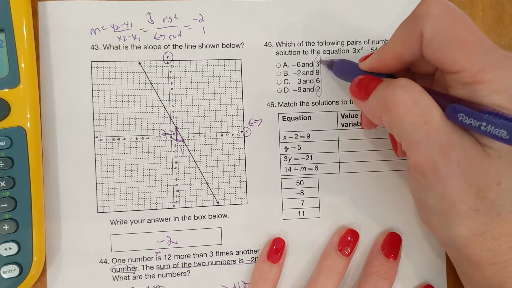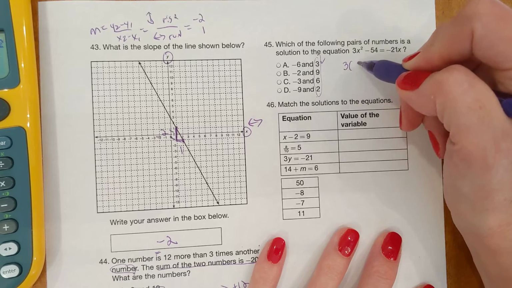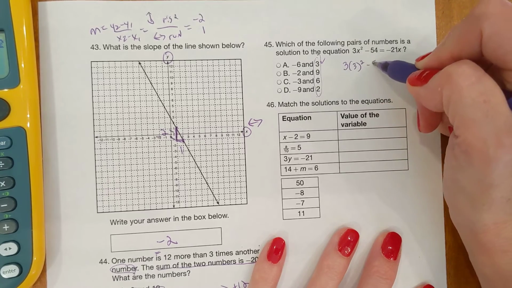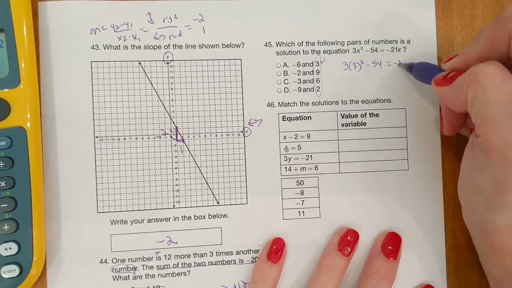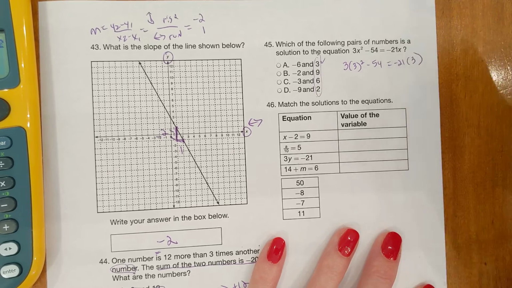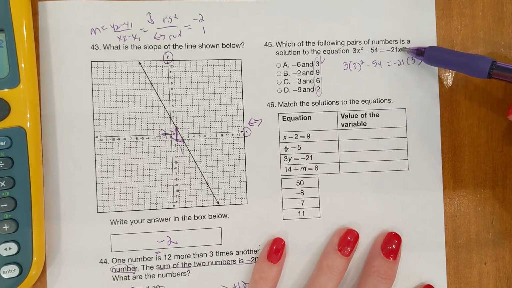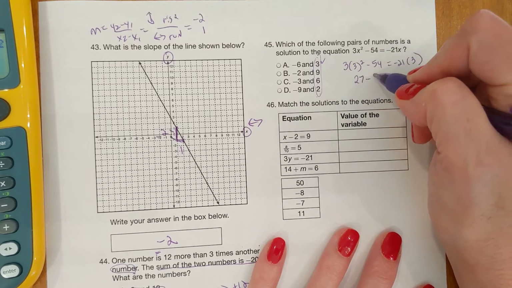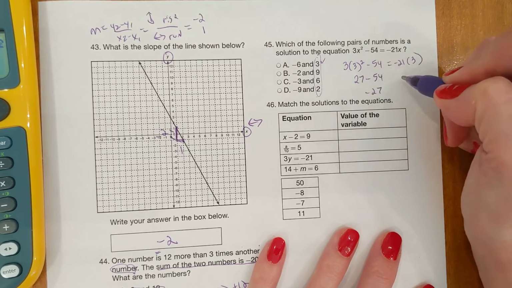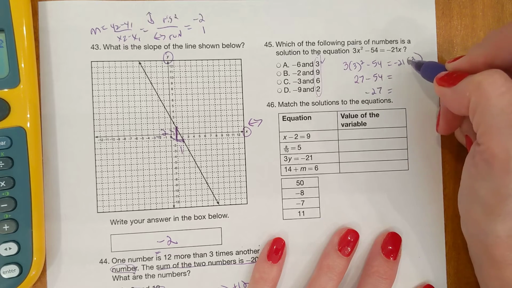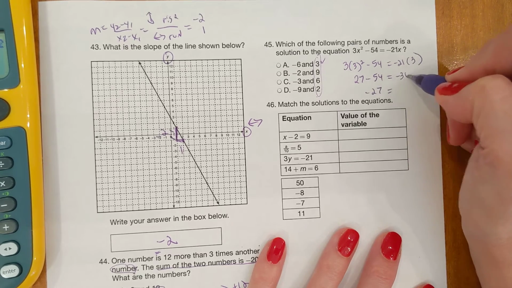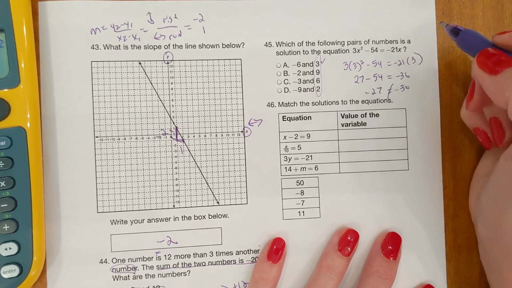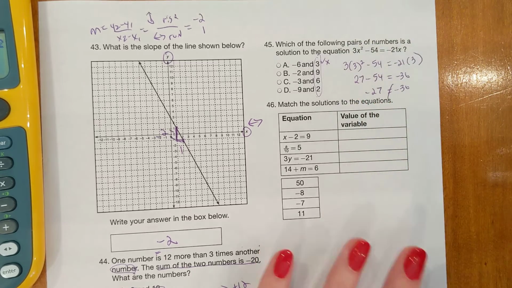So for example, trying the first number, 3: does 3 times 3 squared minus 54 equal negative 21 times 3? Wherever the x is, you're plugging in a 3. So 3 times 3 squared is 27, minus 54 is negative 27, and then negative 21 times 3 is negative 36. Those are not equal, so it's definitely not A.